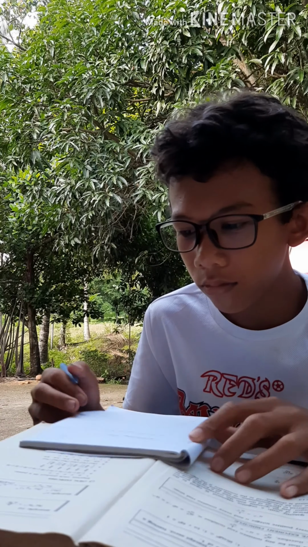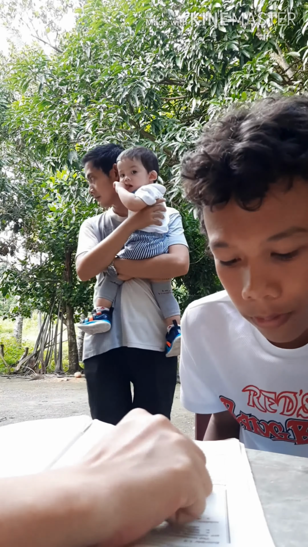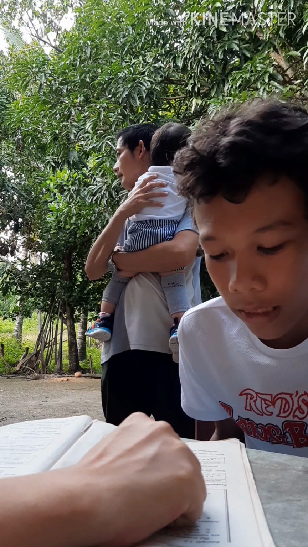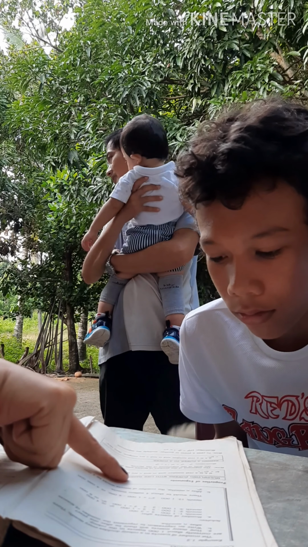Number 3. Please read. Properties of exponents. Multiplying powers with like base.